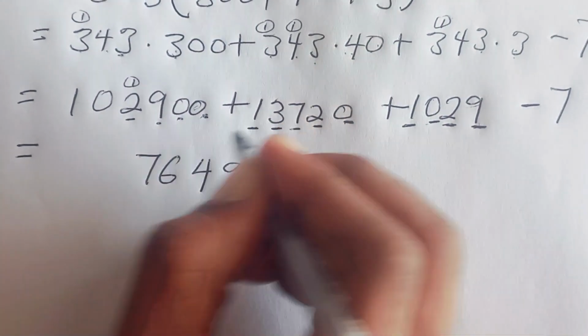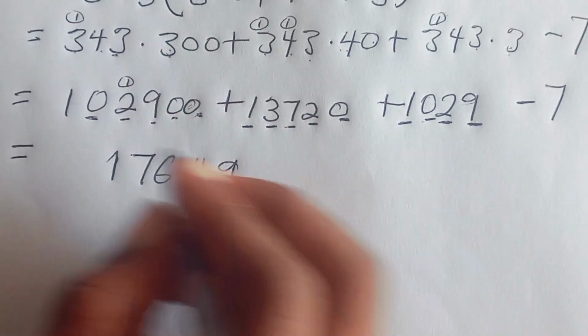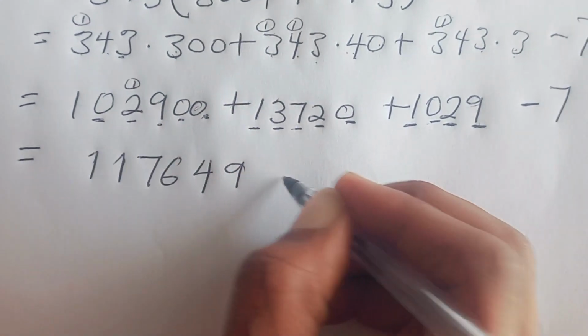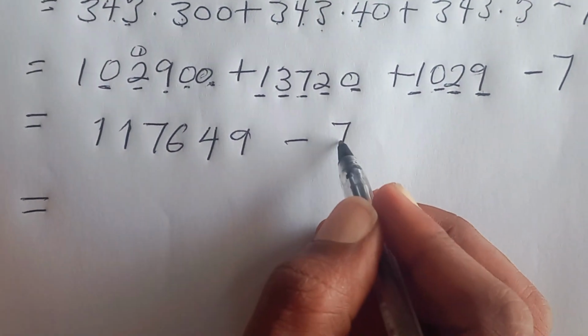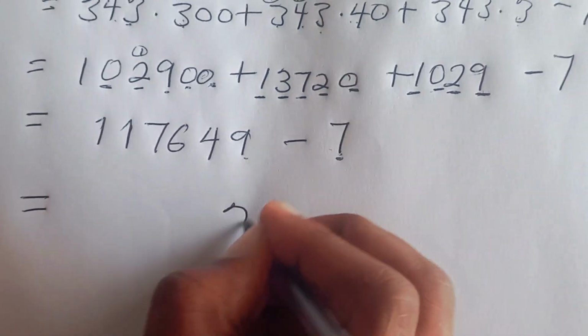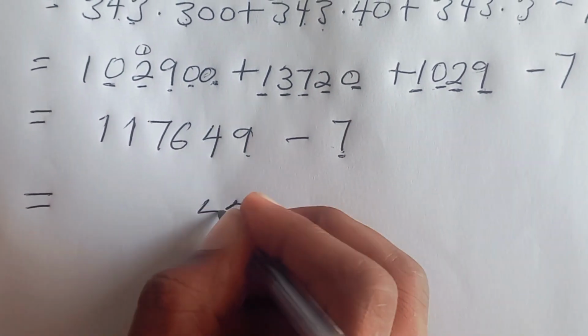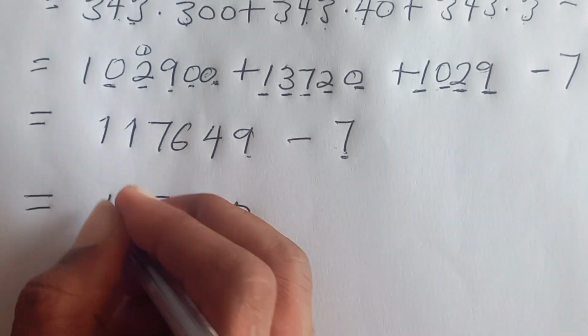Now 1 plus 0, we are getting 1. So then our 1 minus 7, which is equal to, now 7 minus 9, we are getting 2. So let me read: 4, 6, 7, 1, 1.